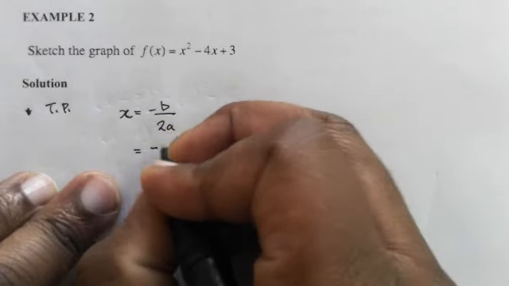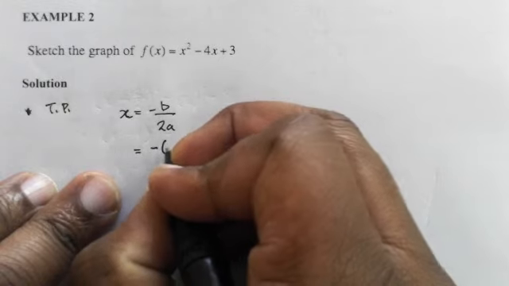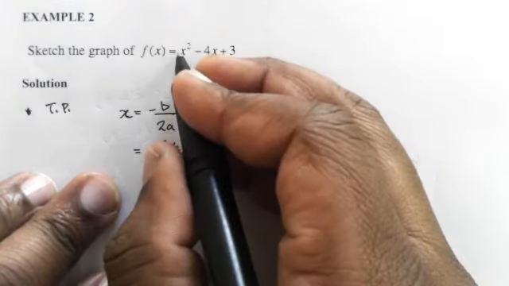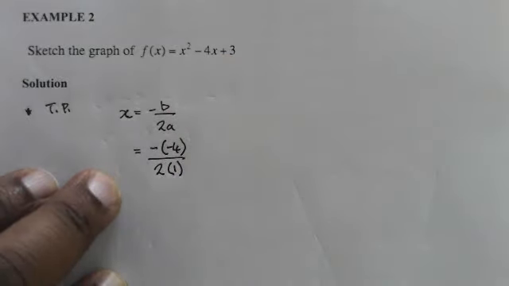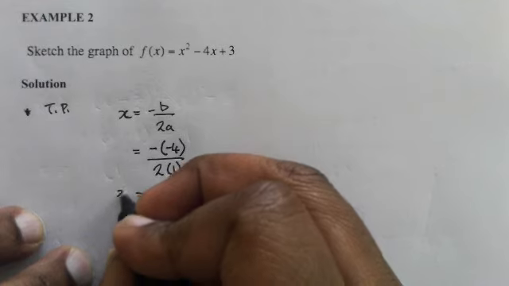In this case, this is negative of, what is b? b is negative 4. So we're just going to put negative 4 in there, over 2 times a, and a is 1, so we're just going to put 1 there. So the x value of the axis of symmetry is 2, right?